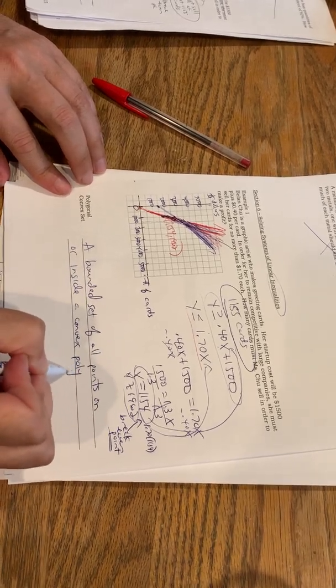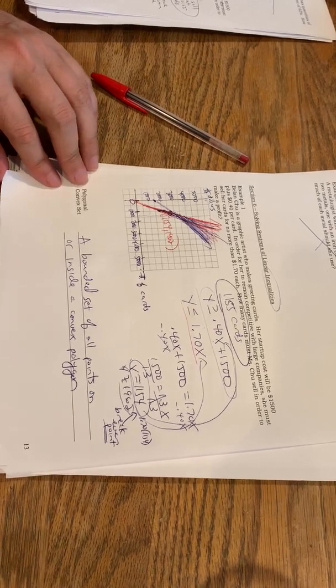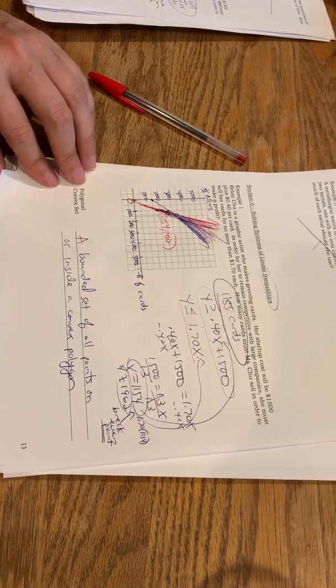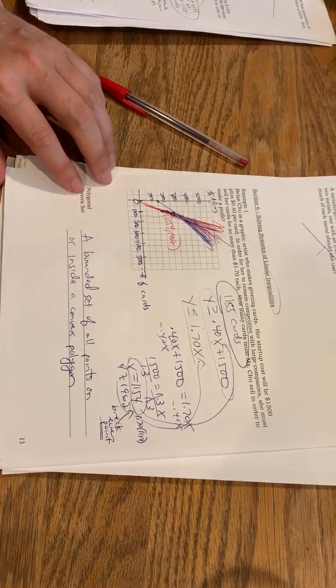And we'll deal more with this when we get to the next page when we do some problems. So a polygonal convex set is a bounded set of all points on or inside a convex polygon. So these are the notes from chapter 2, page 13.